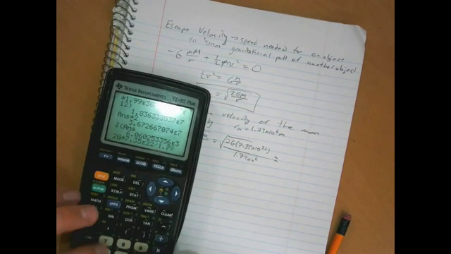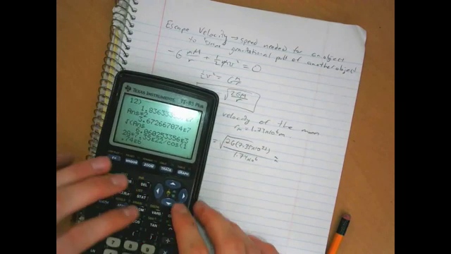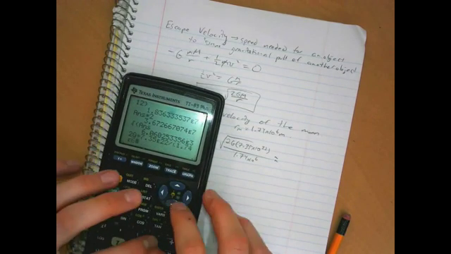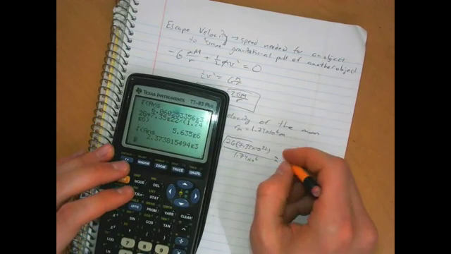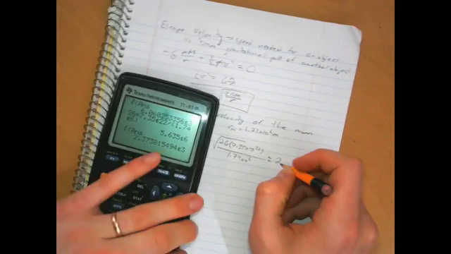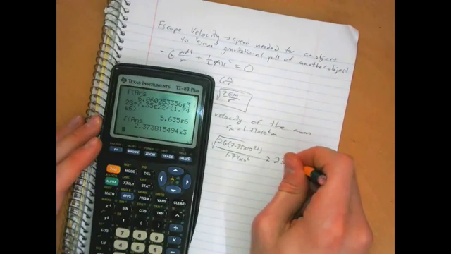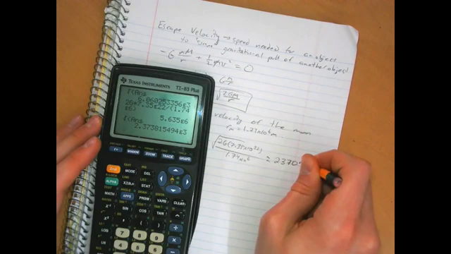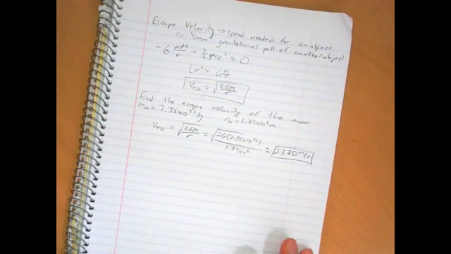And I forgot to press square root, so I'll have to do that at the end. Oops, I don't want cosine, I wanted parentheses. Square root of that, and we get 2.37 times 10 to the third. We do have 3 sig figs, so 2.37 times 10 to the third would be 2370 meters per second is the escape velocity of the moon.